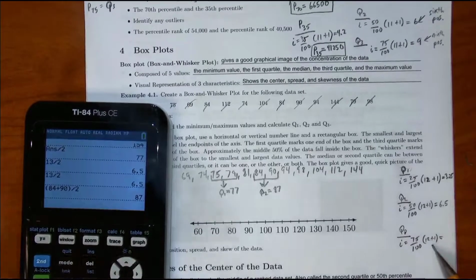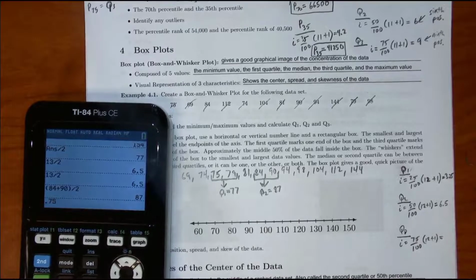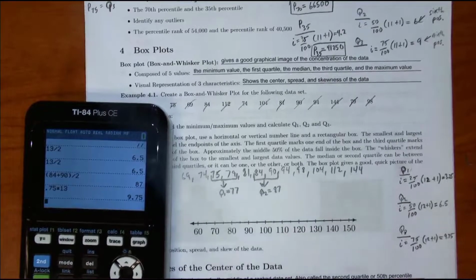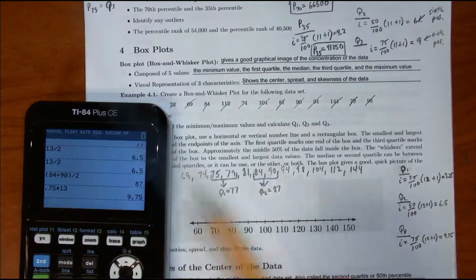Again, 13 is 12 plus 1, and 75 over 100 is 3/4. So 0.75 times 13 is 9.75. So we have to round down and up. That's going to be the 9th and 10th positions.